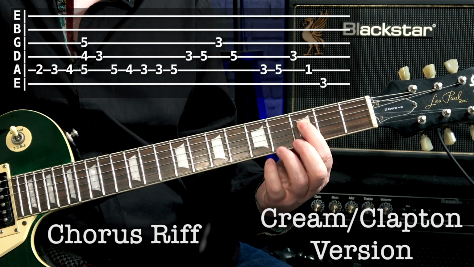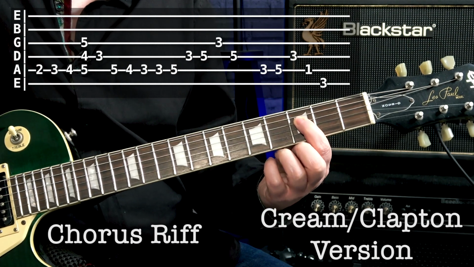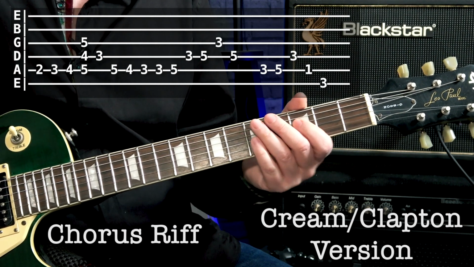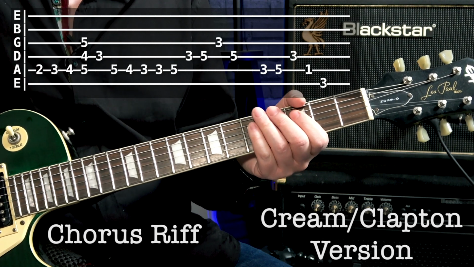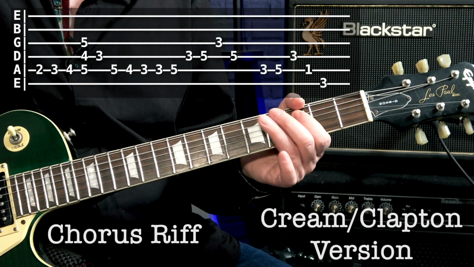Then what he plays is, after he's strummed that a couple of times, he's hitting 3 on the D string and then walking 5, 4 to 3 on the A string. And then he goes back into the main riff, both parts.